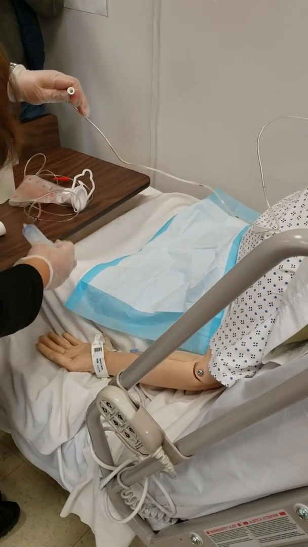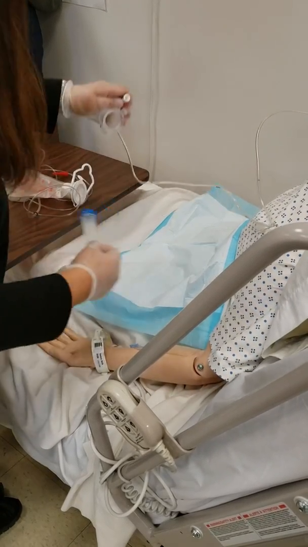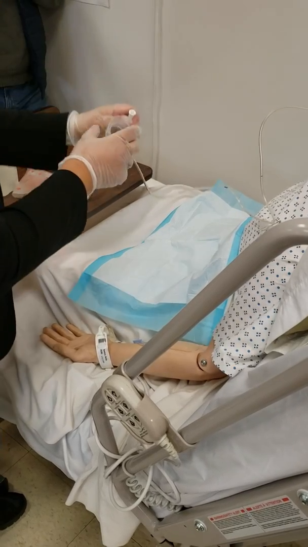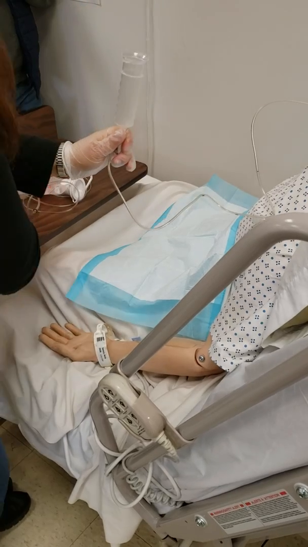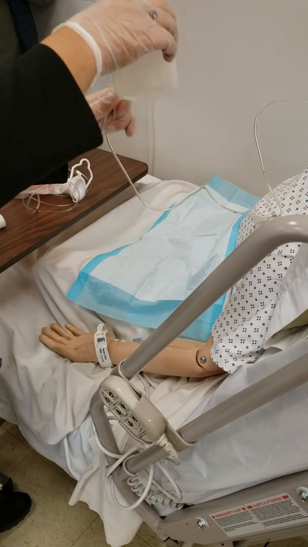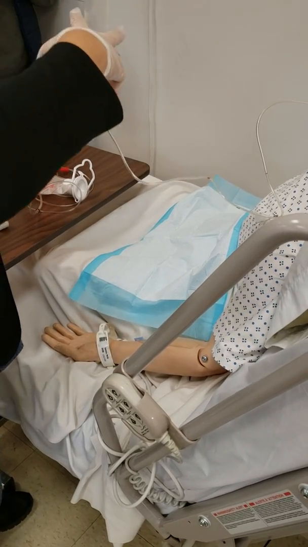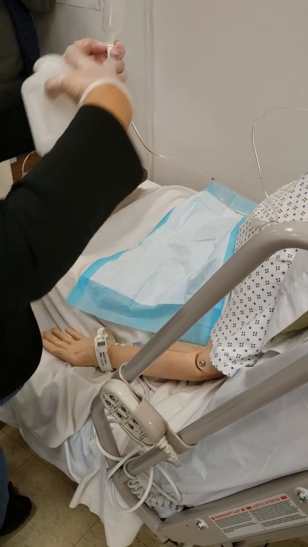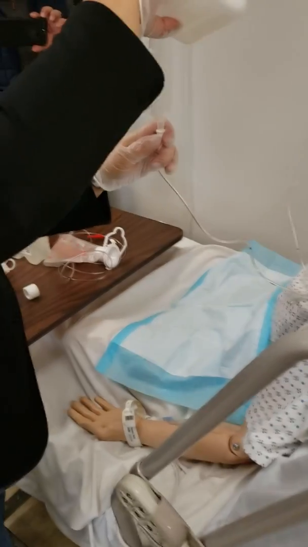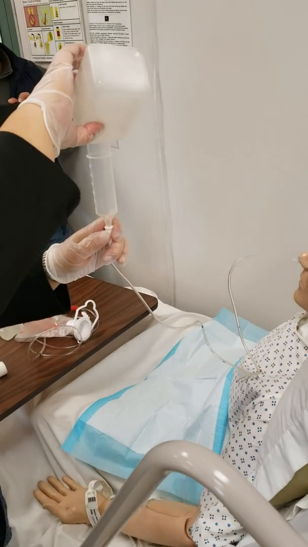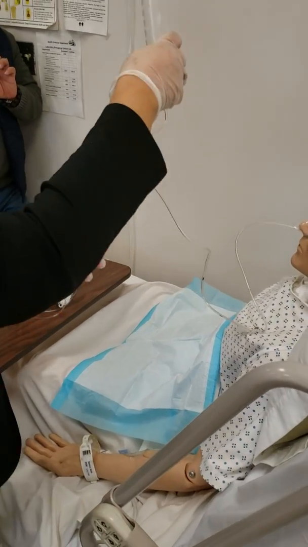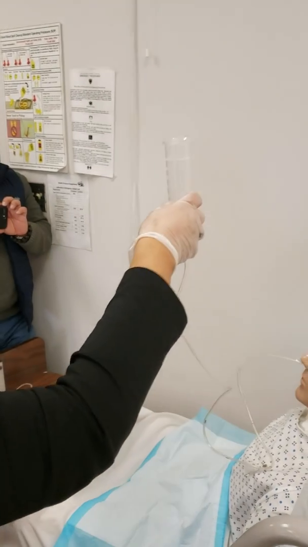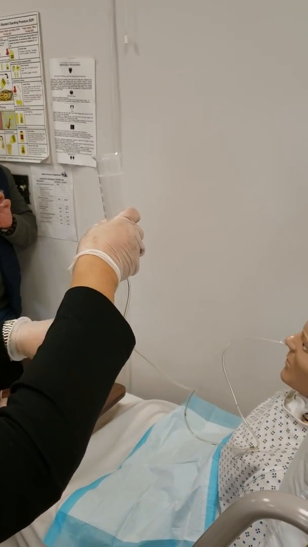Then we will take this out, put this over here, and by gravity we will flush. You have to measure, that's why you have to kink it like this. Put 30 mL of drinking water and allow the water to flush the tubing.